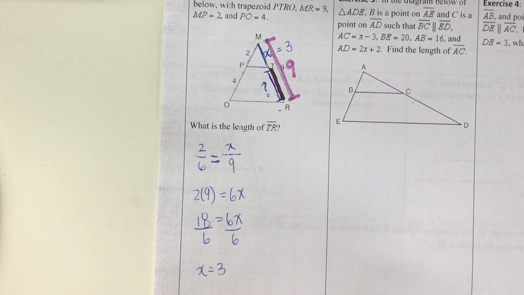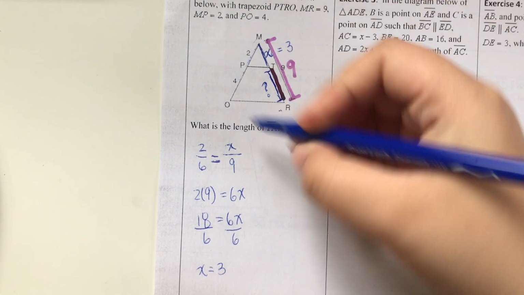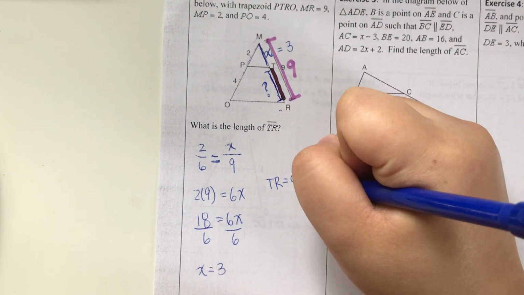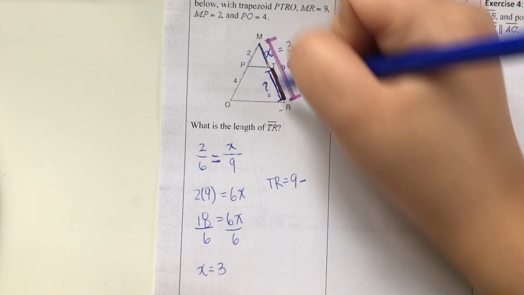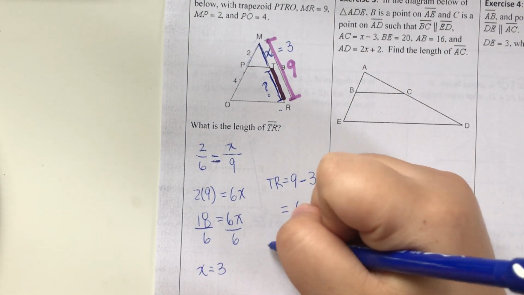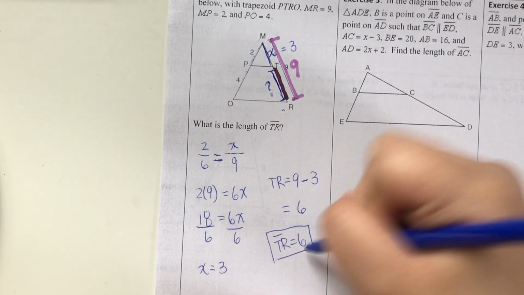So since I found out MT or X is equal to 3, that means TR is equal to MR minus the 3 on the top, which is equal to 6. So that means TR is equal to 6. Okay?